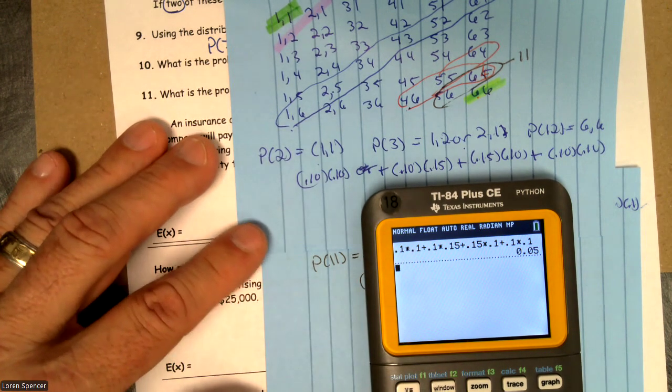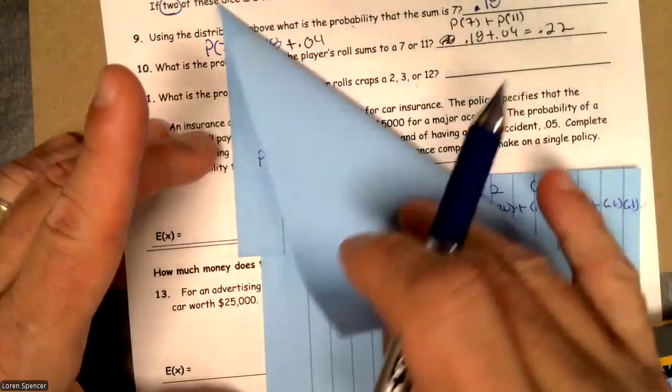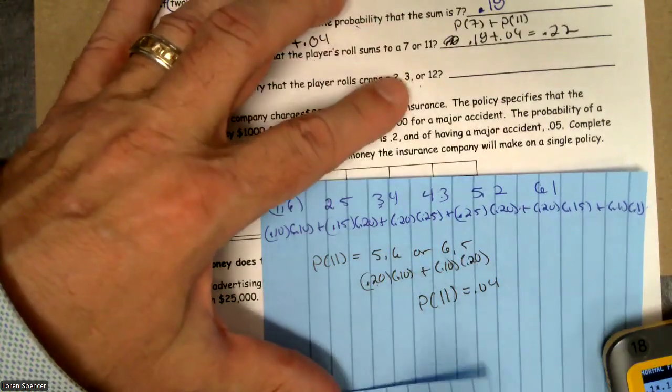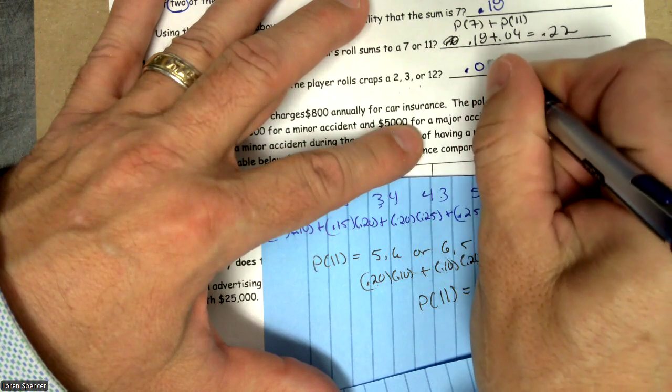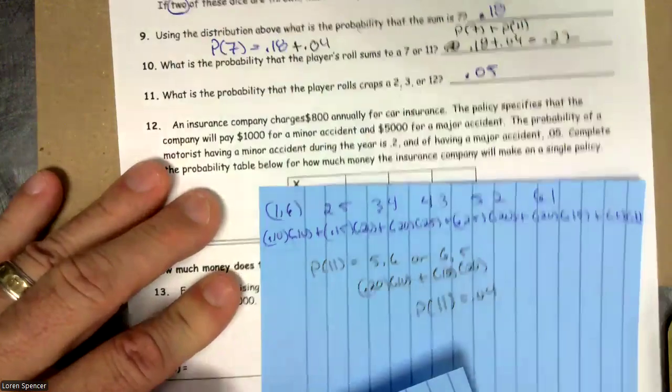And we end up getting a probability of a 2, 3, or 12 of being 0.05. All right. So this is 0.05. And that's the probability of 2 plus 3 or 12.